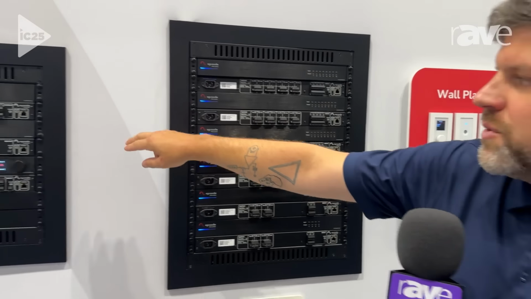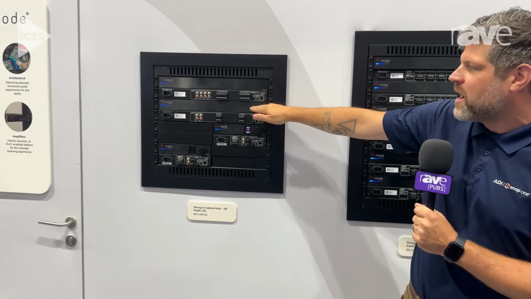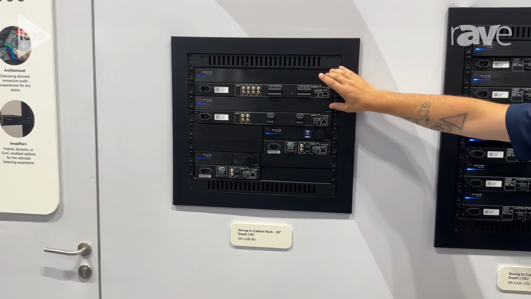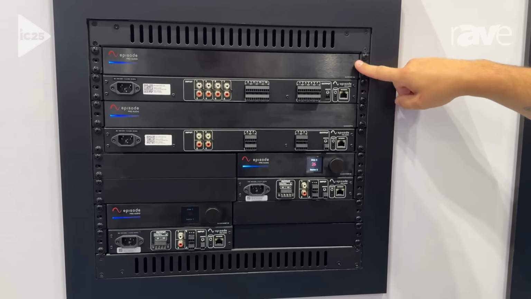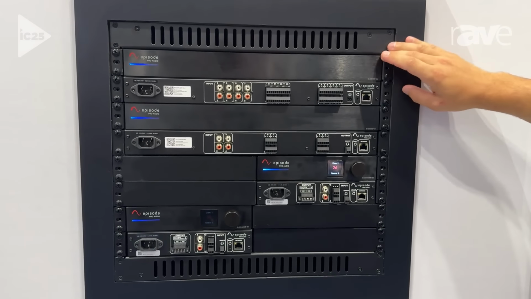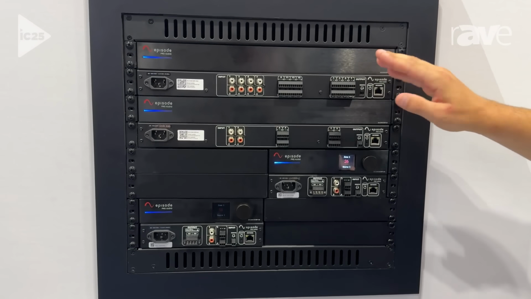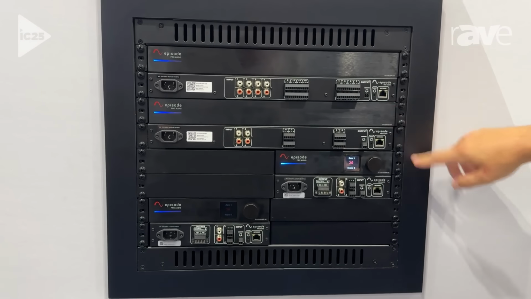The DSPs, we have a 16x8 and an 8x4. They are MOIP enabled, meaning they can accept MOIP transmissions that are on the network. They can also take any local sources and transmit those onto the MOIP network.